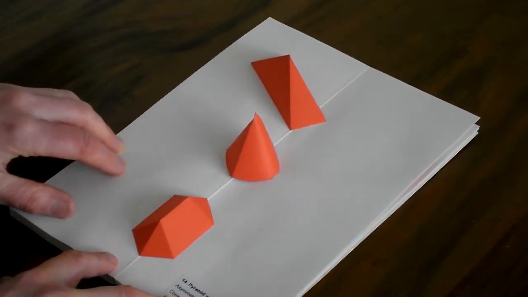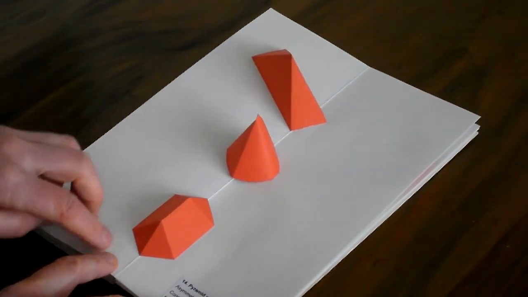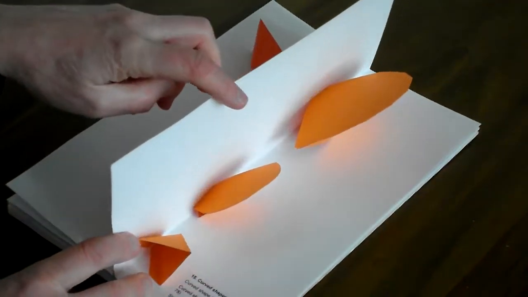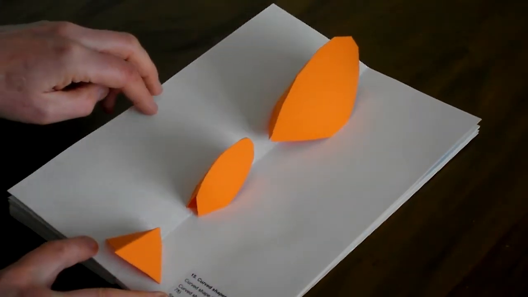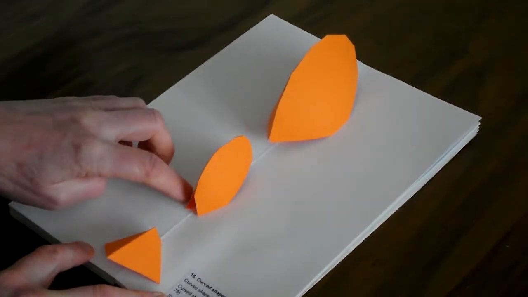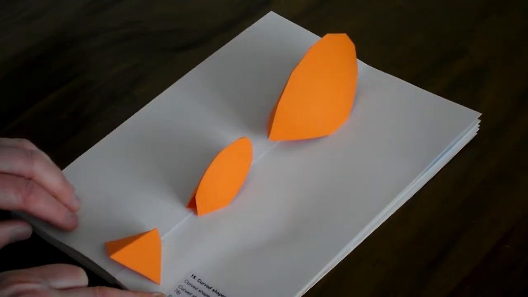There are some variants on pyramids: an asymmetric pyramid, a cone, and an elongated pyramid. There are some curved shapes raised, in this case on a parallel fold, but here on a V-fold, and here also on a V-fold.